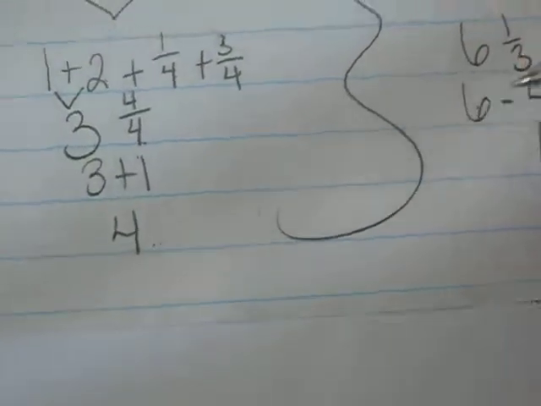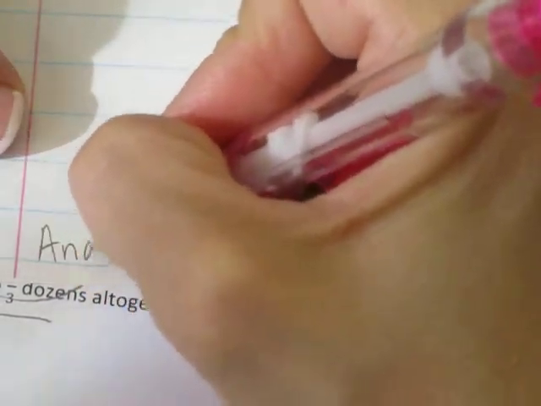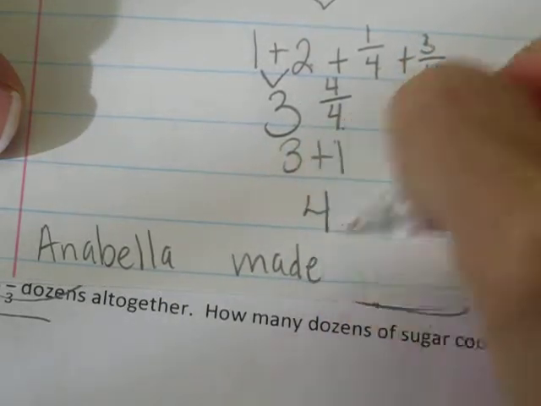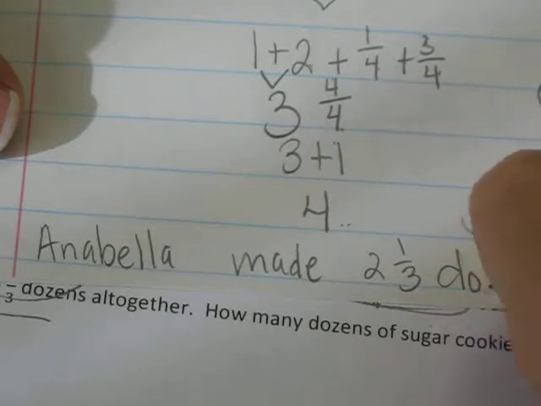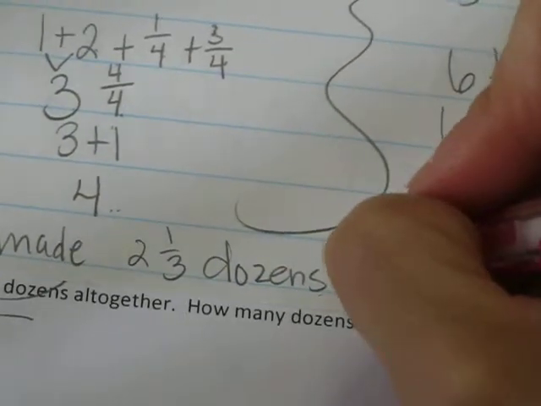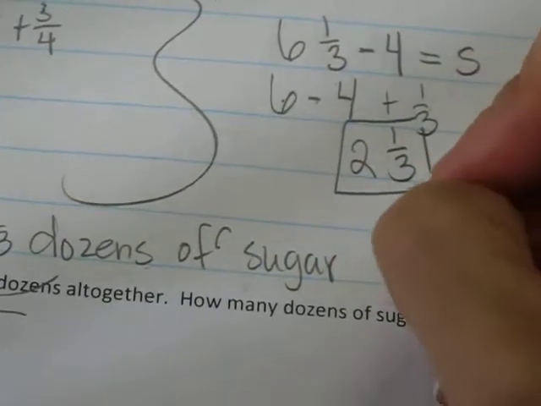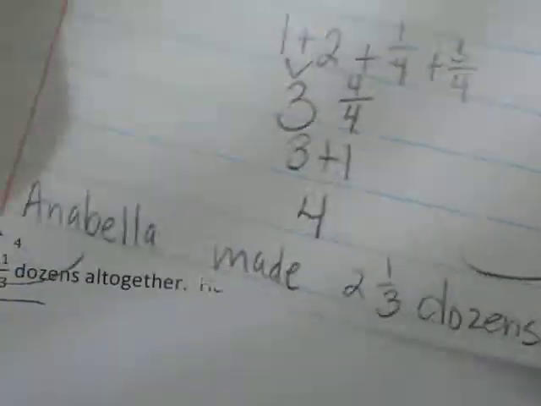So, where does my sentence fit? Here it goes, fits on the bottom. Annabella made 2 1/3 dozens of sugar cookies. Good. That one was kind of a bonus one, so if you got that one, great.